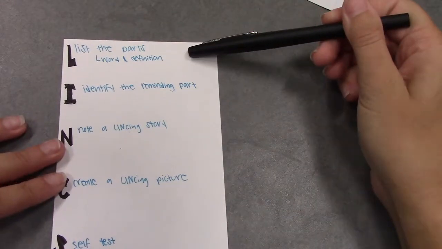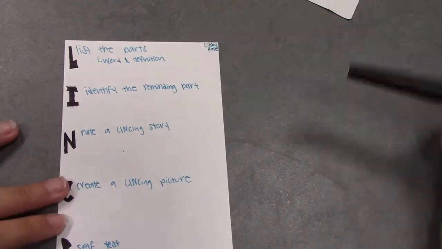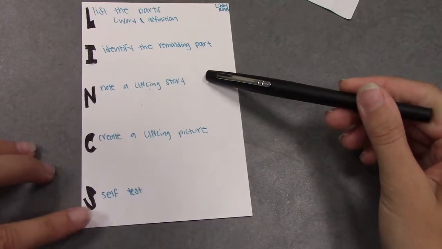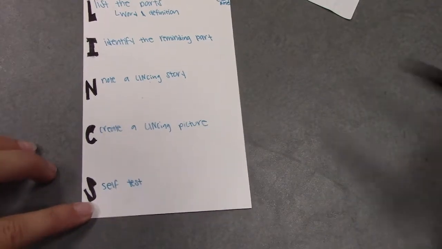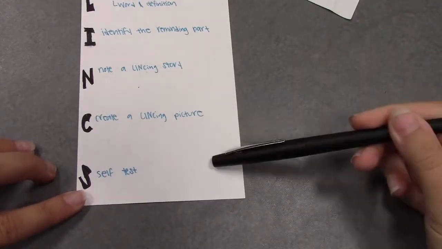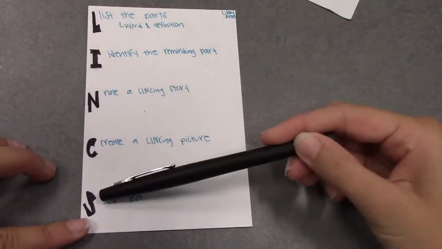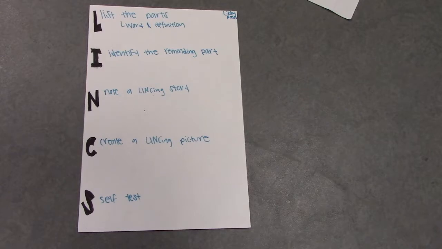The L stands for list the parts, so the word and the definition. The I, identify the remaining part. The N says note a linking story. C, create a linking picture. And then the S is for self-test. So that strategy is links. So today I'm going to show y'all how to do the linking strategy.